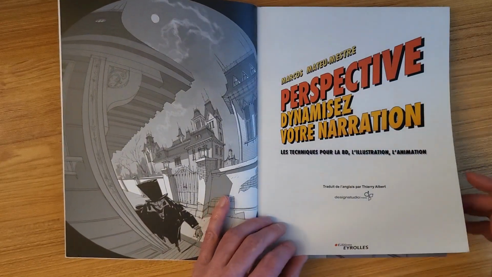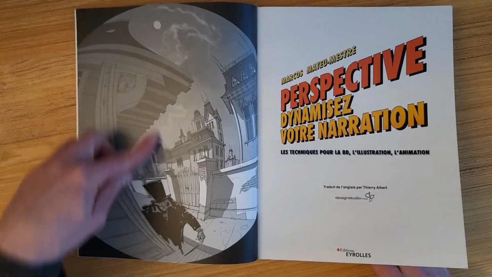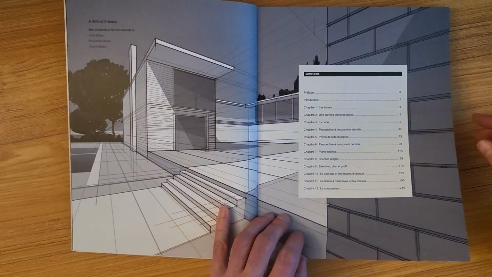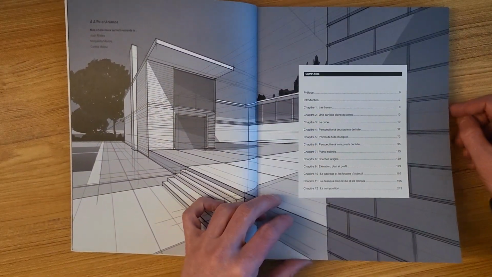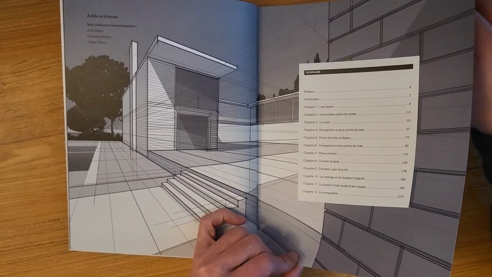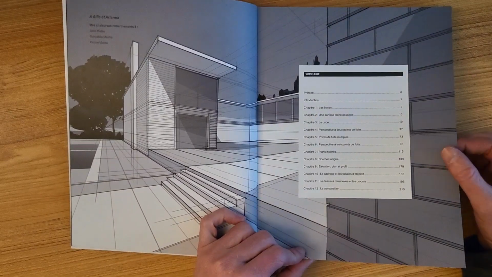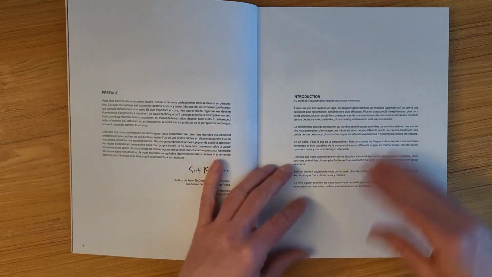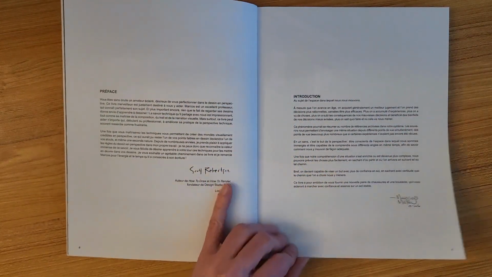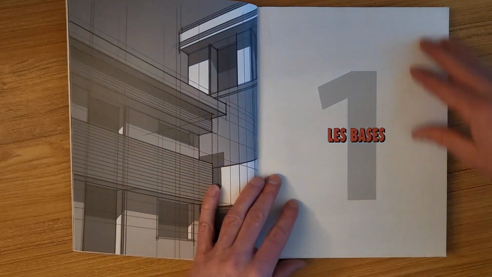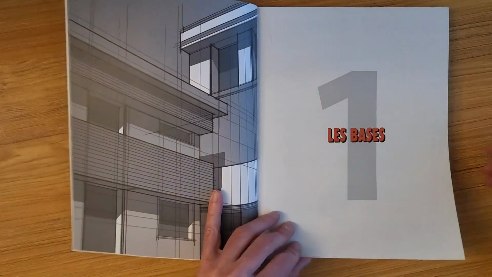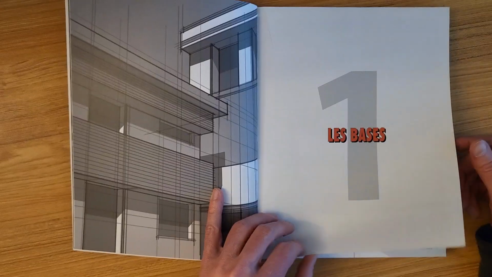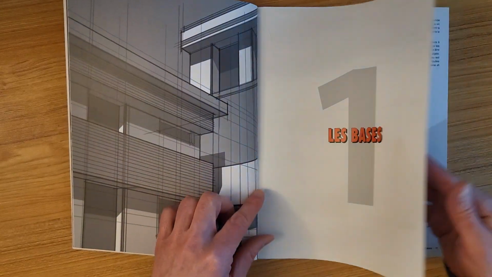And this book is really good. You see, you have many helpful tips for perspective. I did a video on a book on perspective, which covered the basics step by step. Here it's more about storytelling, so it's very complementary, and also complementary to the book Framed Ink by the same author.